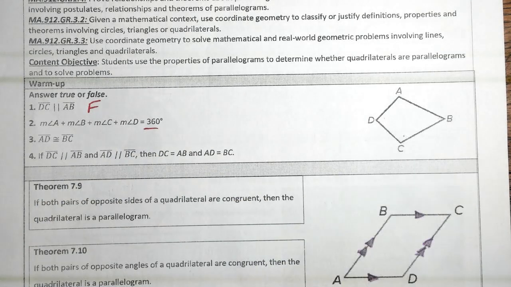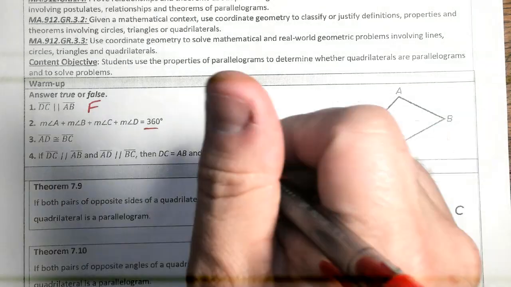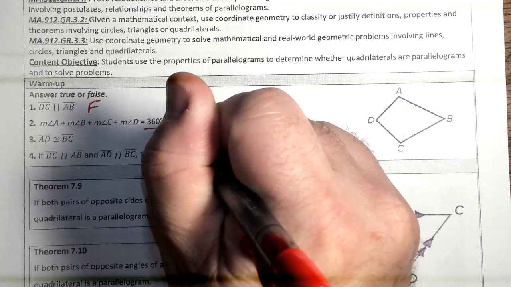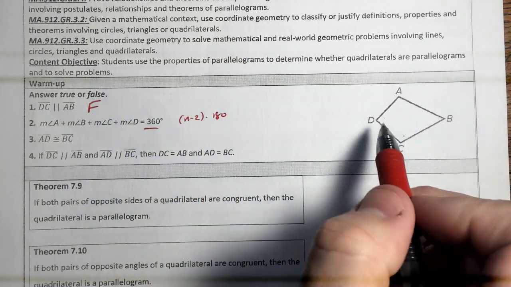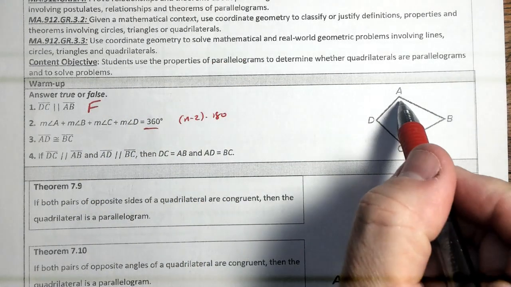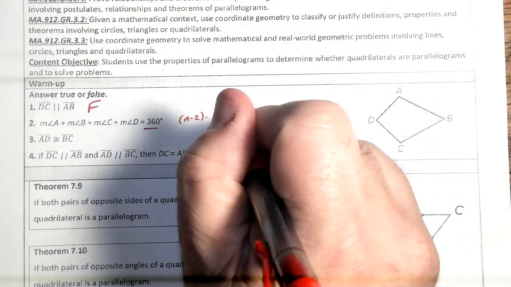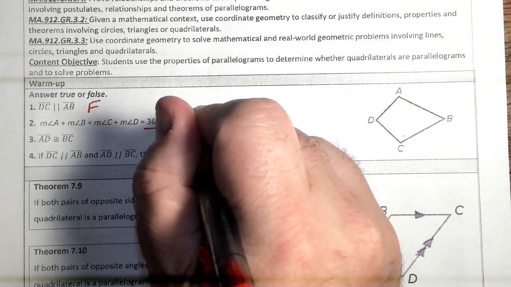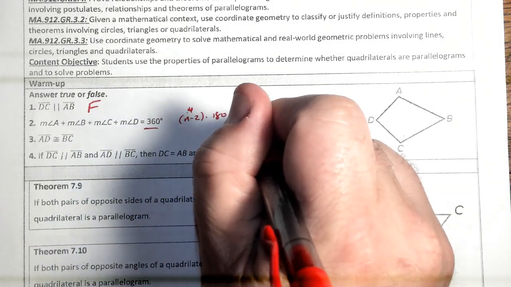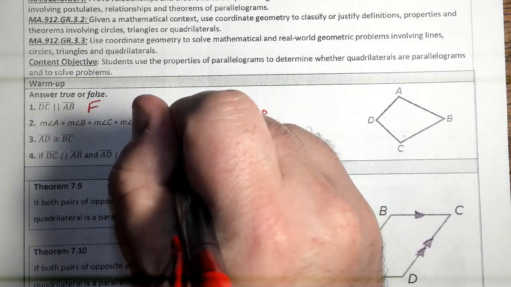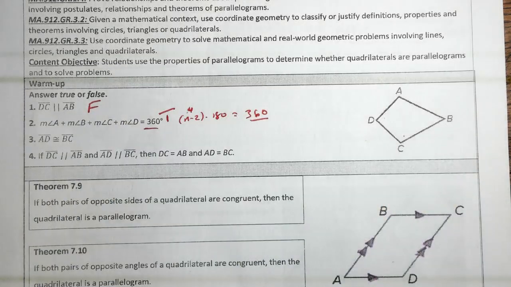Well, we have a quadrilateral over here. We learned in lesson topic 1 that to get the total measure of all the interior angles, we go n minus 2 times 180. For a quadrilateral, 4 minus 2 is 2, and 2 times 180 is 360. So this one is true. Put the true right here.